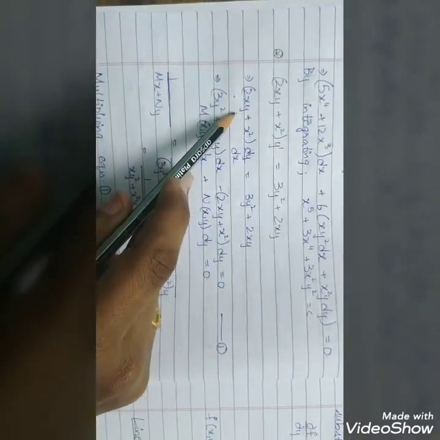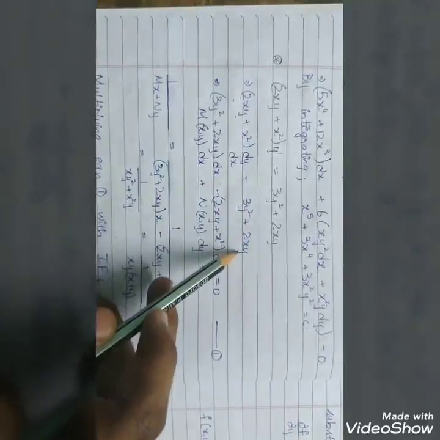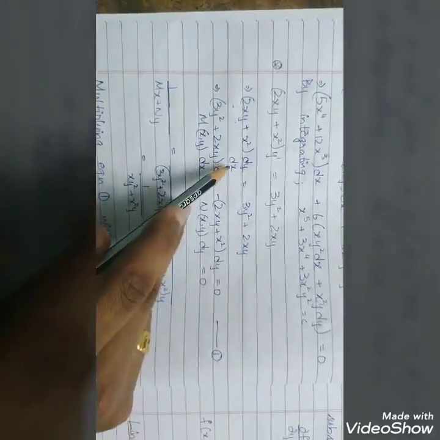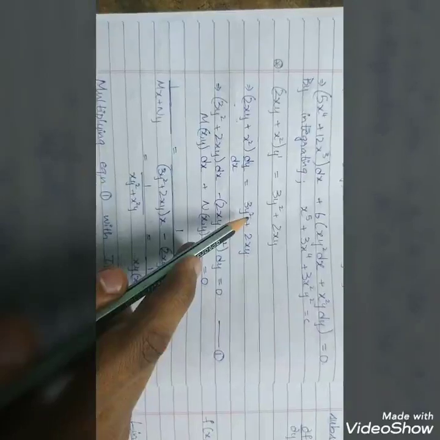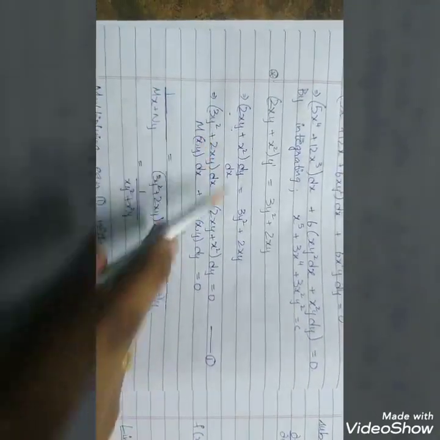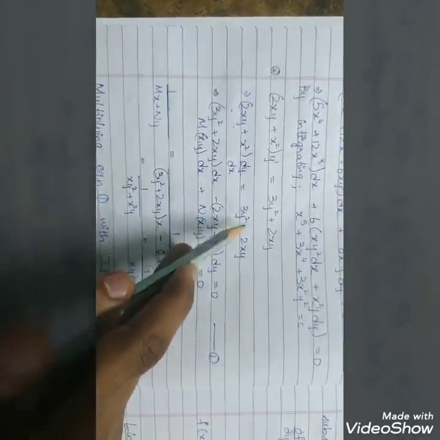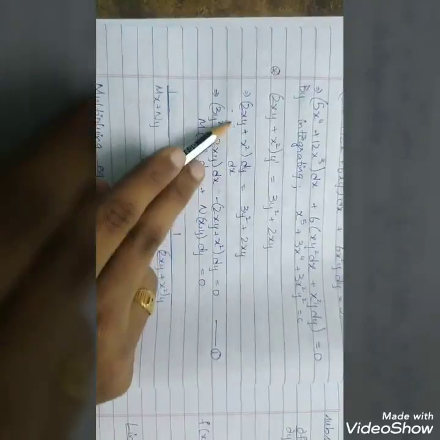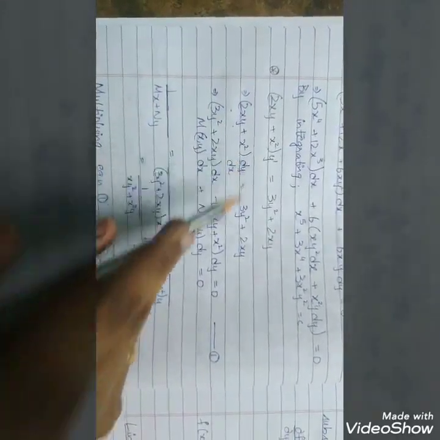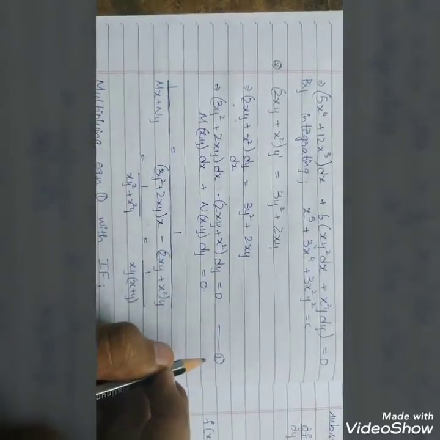Here, 2xy plus x squared into dy by dx is equal to 3y squared plus 2xy. Now I'll send this dx over here and bring it back to form a single equation. It becomes 3y squared plus 2xy into dx minus 2xy plus x squared into dy is equal to 0. Let this be the first equation.